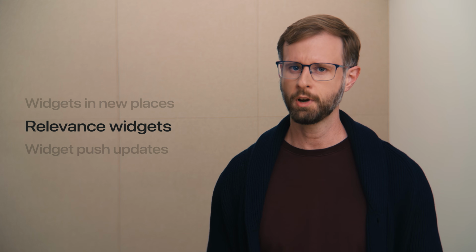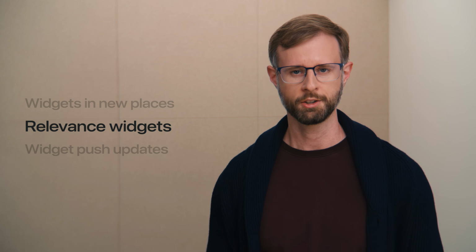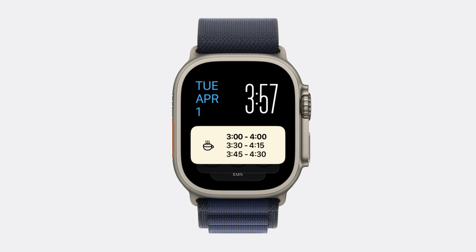Next, I'll show you Relevance widgets in the Smart Stack in watchOS 26. I've added a widget to my caffeine tracking app on watchOS that helps me keep track of when my favorite coffee shops have half-price happy hours. There's two things I'd like to improve with my widget. First, since I'm tracking the happy hours for several coffee shops, often their happy hours overlap, meaning the content on my widget in the Smart Stack is pretty cramped.